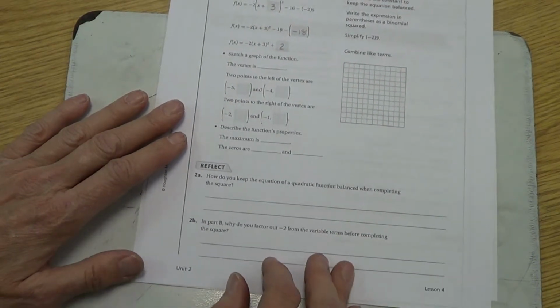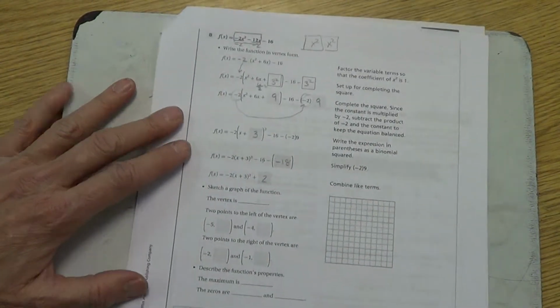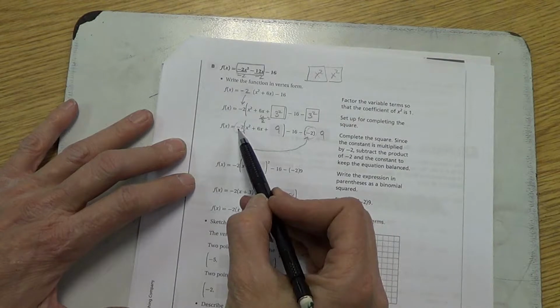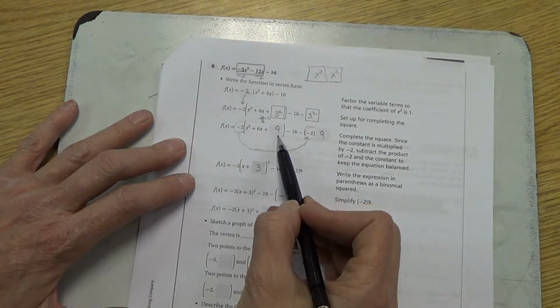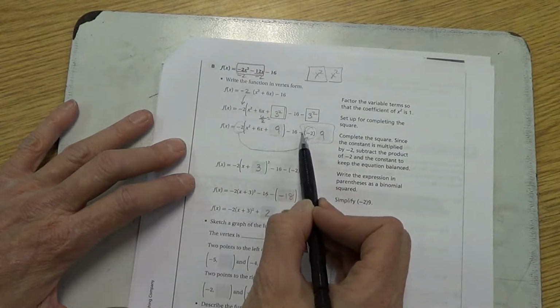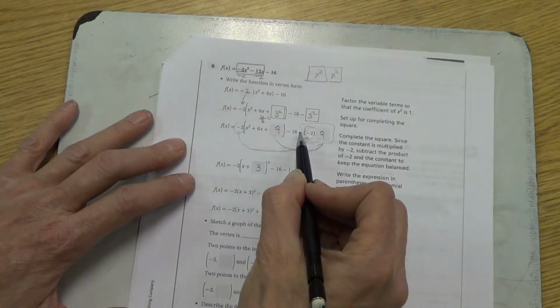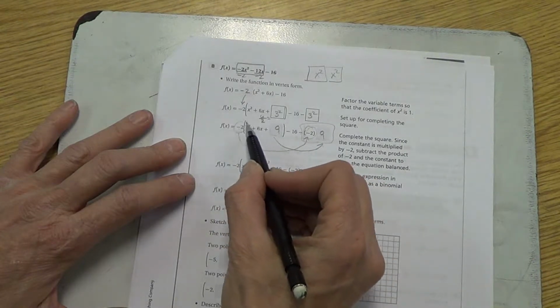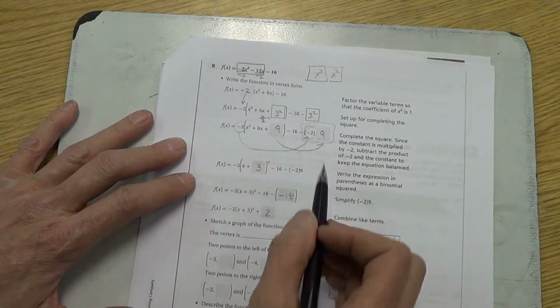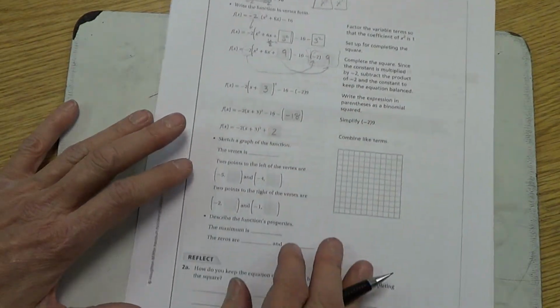Okay, how do you keep the equation of a quadratic function balanced when completing the square? That's where I'm showing you up here that whatever you multiply and enter in here, you need to make sure and put the same amount here, subtracting it, because over here it's been added to the equation. That's always a plus in here, so we want to subtract it out here.